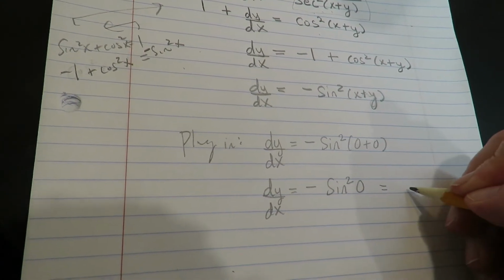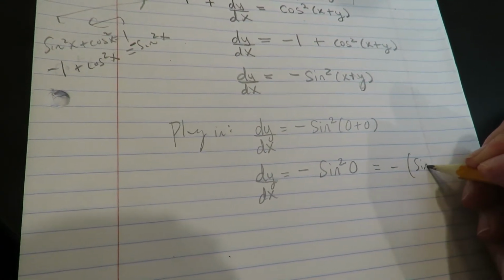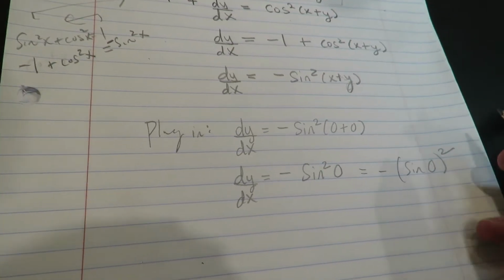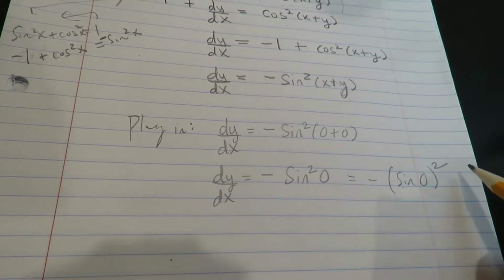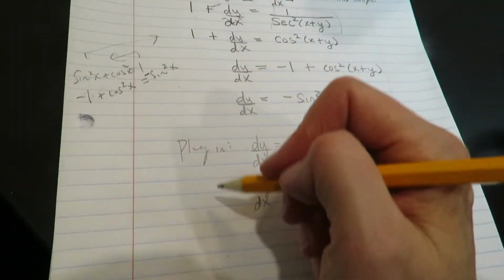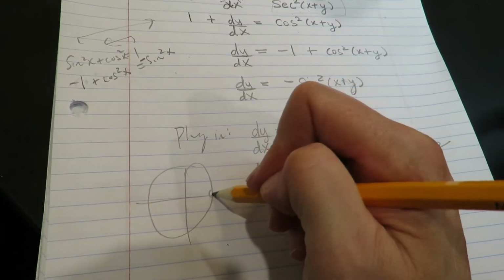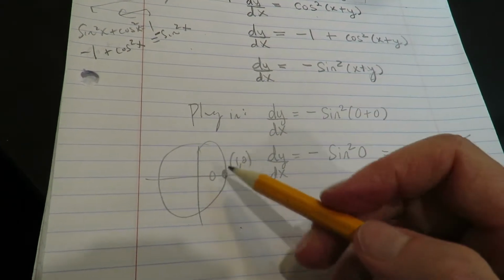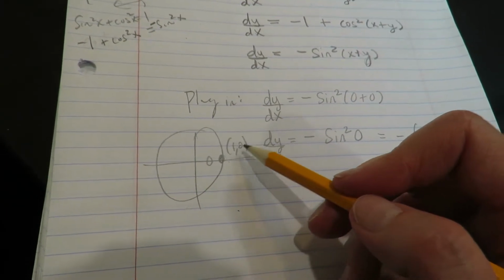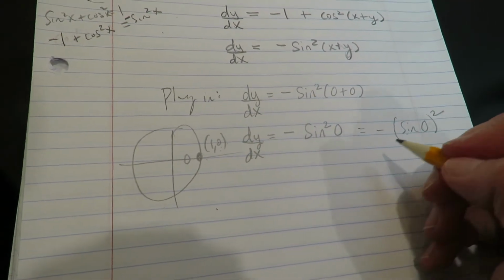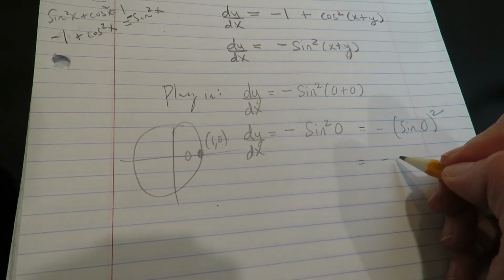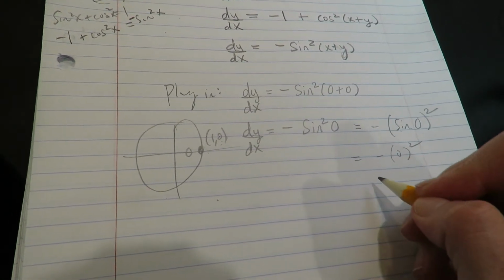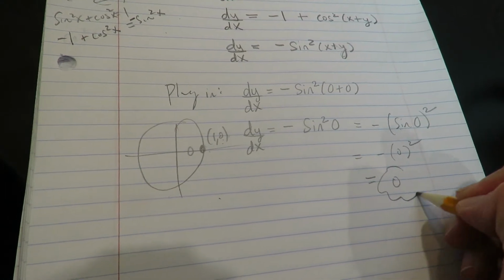Just make sure you're reading this correctly. This means this. You're plugging 0 into the sine function and you're squaring all of it. Now that's a quadrantal angle, so you should be on the unit circle right here at an angle of 0. And the sine is always the second value, so the sine of 0 is 0. So this is like negative 0 squared, which is 0.